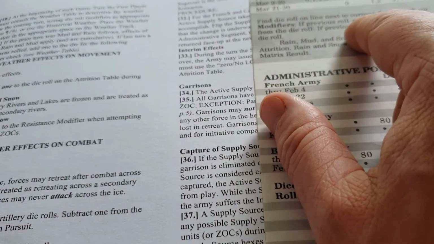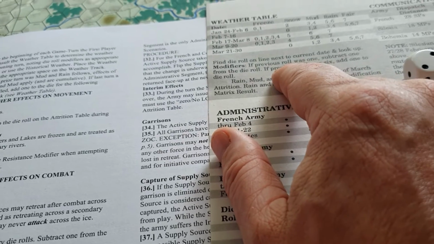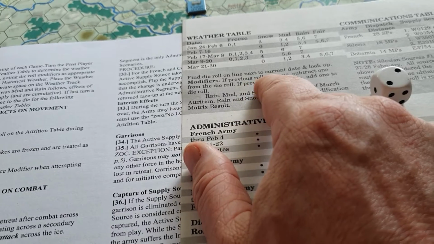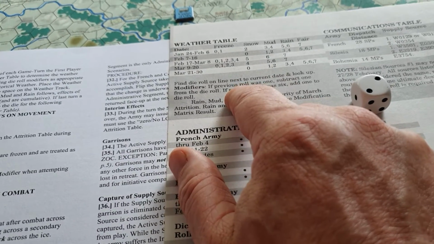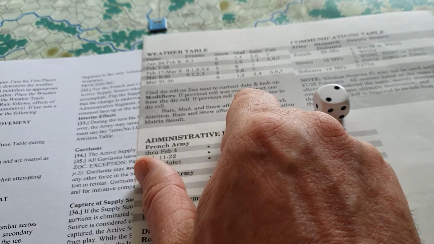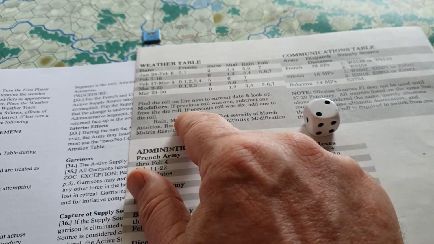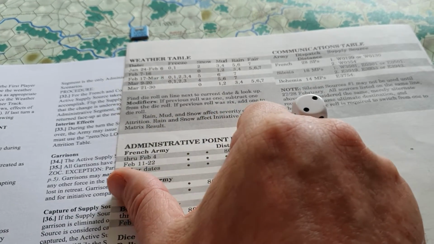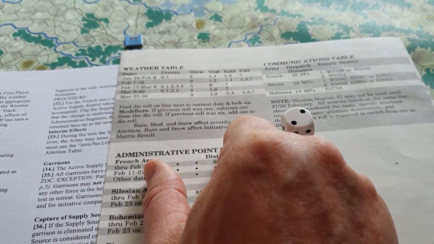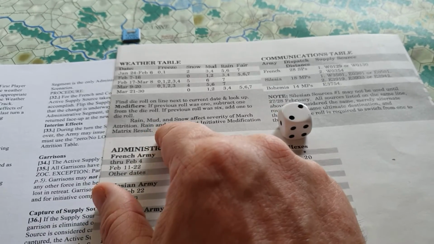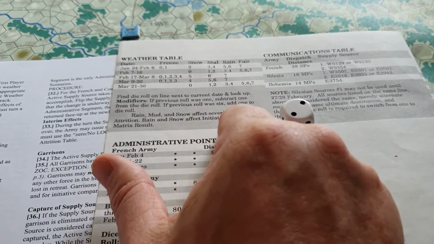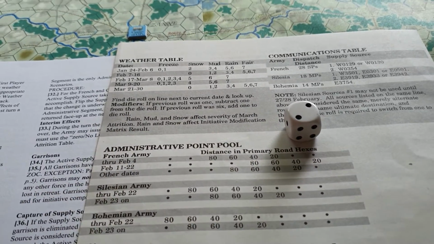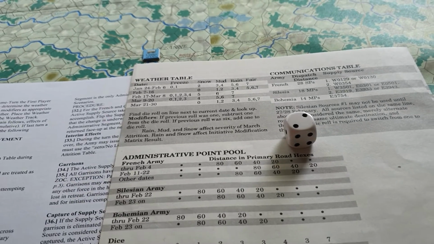Now, when you're rolling for weather, there can be modifiers. If a previous roll was 1, subtract 1 from the die roll. If the previous roll was 6, you add 1 to the die roll. Rain, mud and snow affect the severity of things like march attrition as well. And they affect the initiative modification matrix results. So it's not just movement and combat that you need to be aware of.